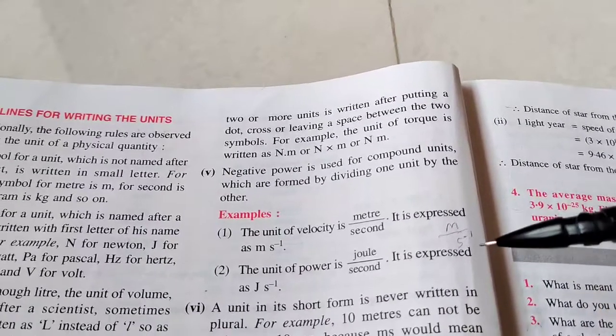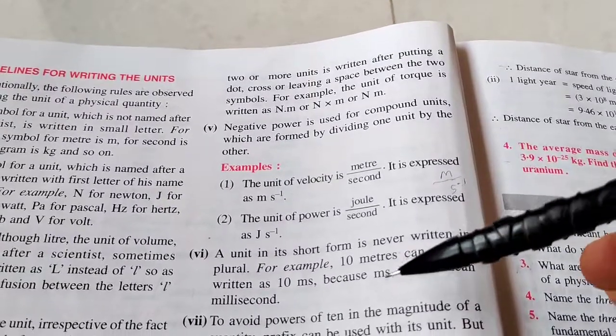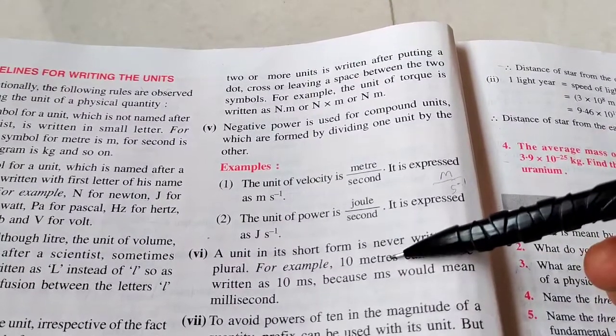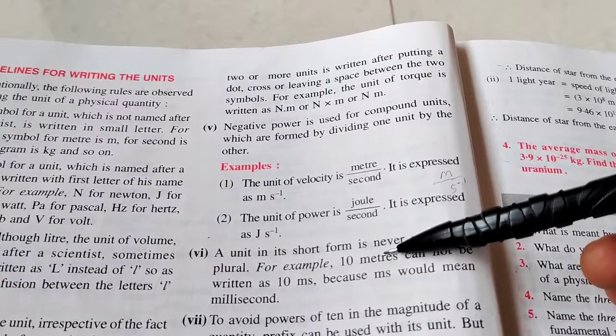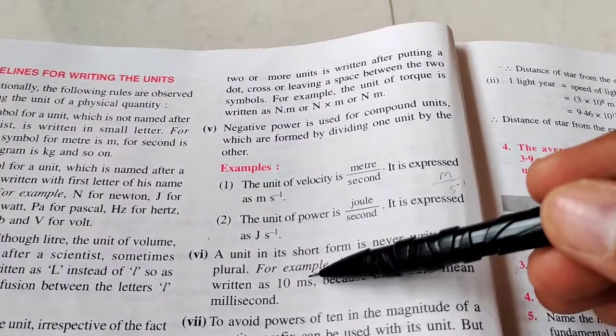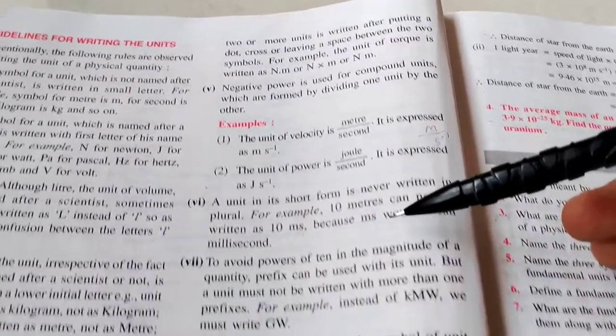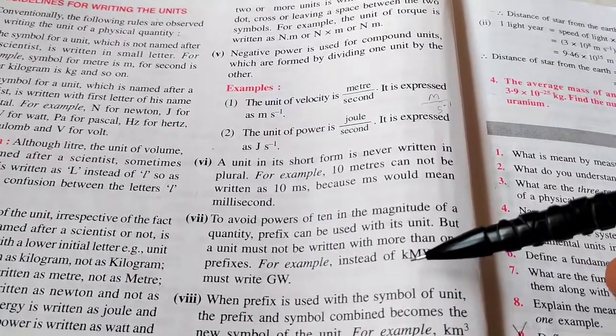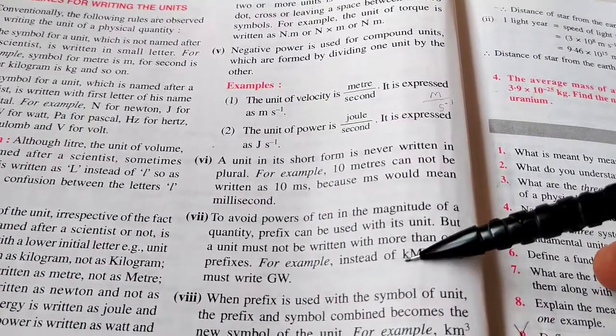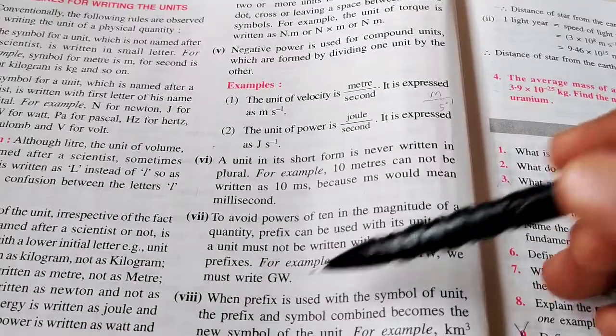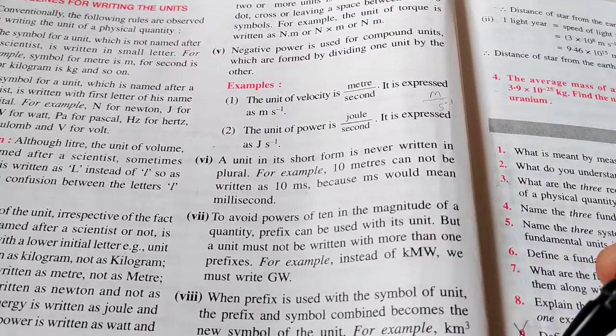These are laws of indices involved here. Also, we don't write in plural. We don't say 10 meters in physics. We just say 10 meter. Because if we write meters and put an S here, it looks like meter into second. Also, we should know when to use small letter and capital letter. Like kilo has small k, but mega and giga have capital M and G respectively.